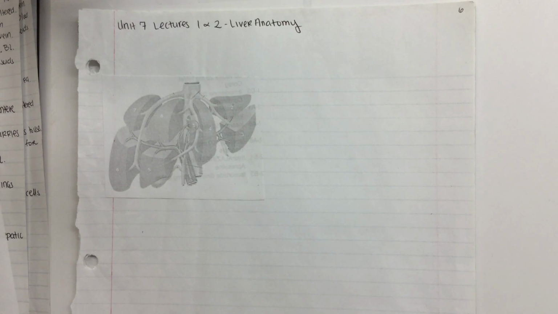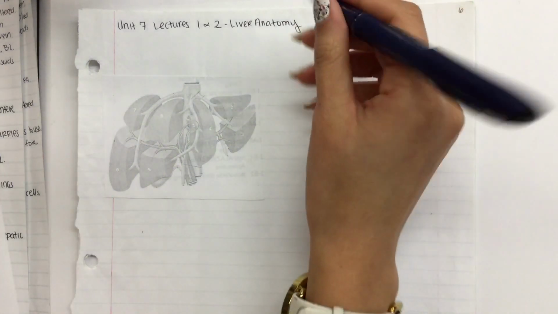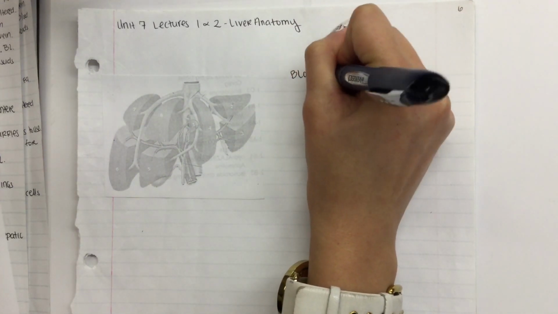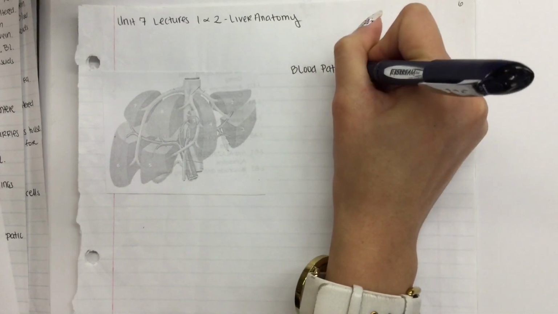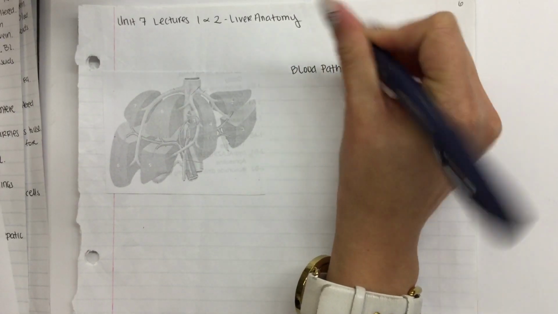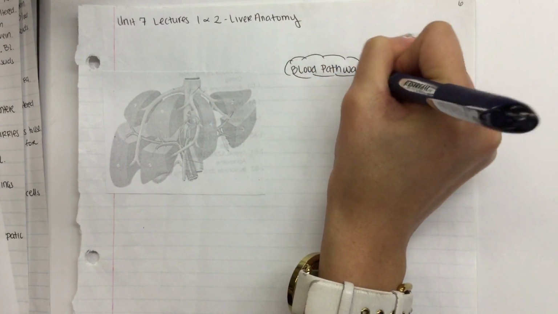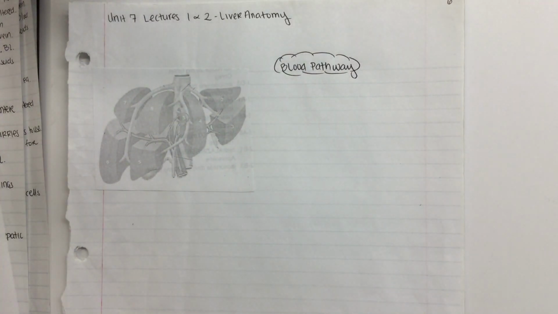So we're going to be talking about two main functions of the liver: the ability for the liver to filter and process blood, and then the other function is to produce bile. Here I'm going to write the blood pathway in black pen or pencil, and then we're going to bubble that so it stands out a little bit. We're going to talk about the pathway of blood through the liver first before we talk anything about bile.